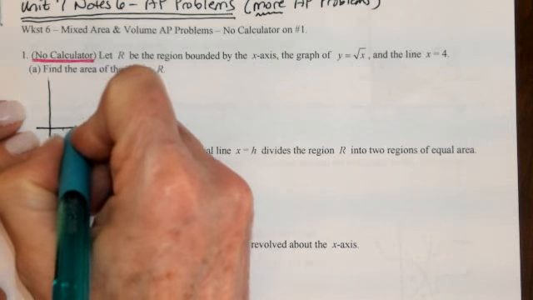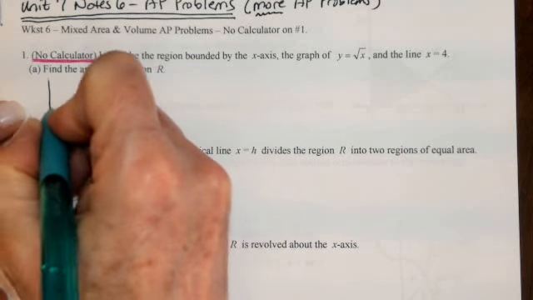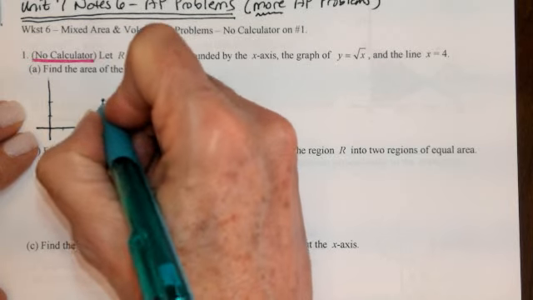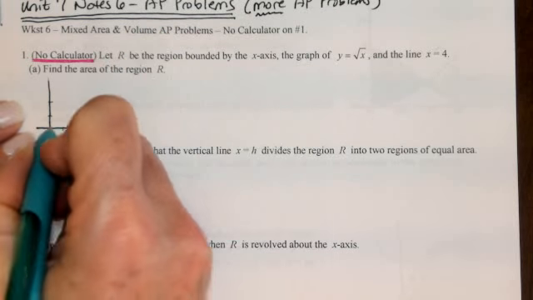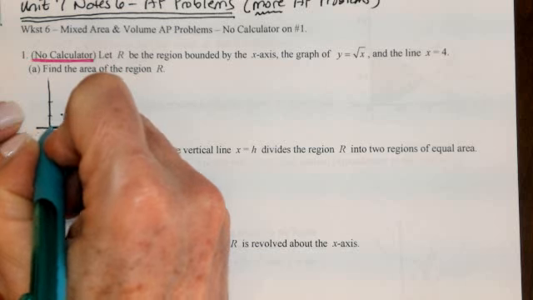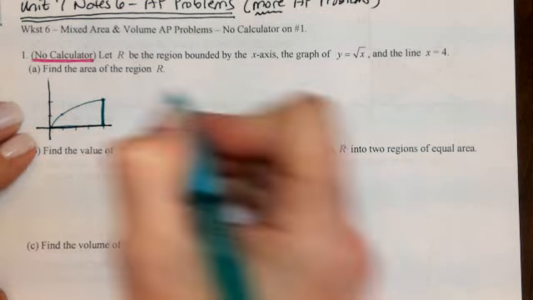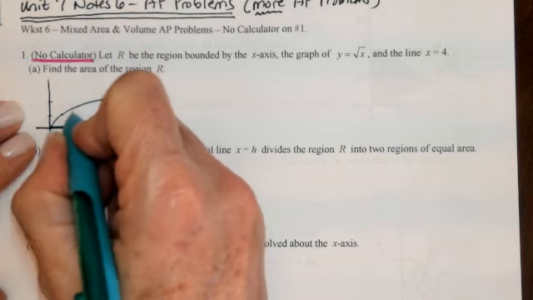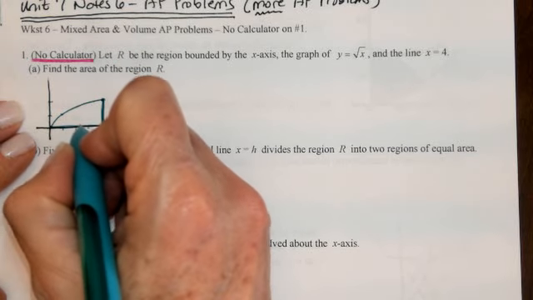So that's going to be one of our points of interest. So here's a boundary, here's a boundary, and the square root curve looks something like that. So our region R, they're calling it, is right here. There's our region.